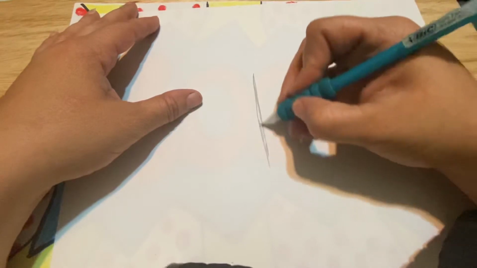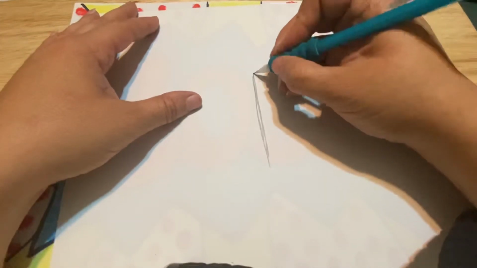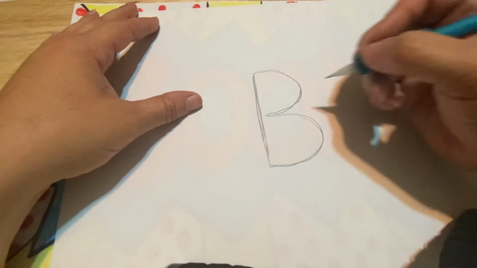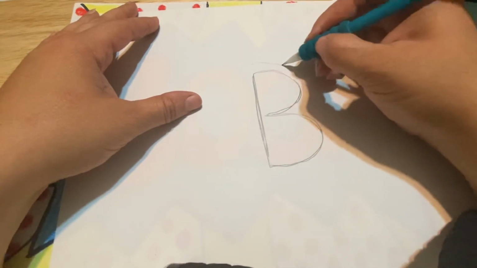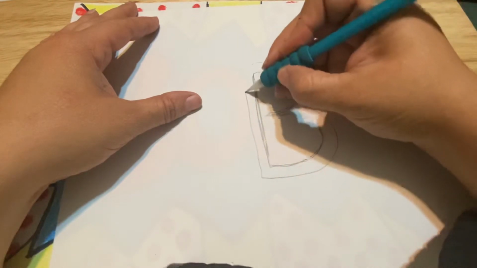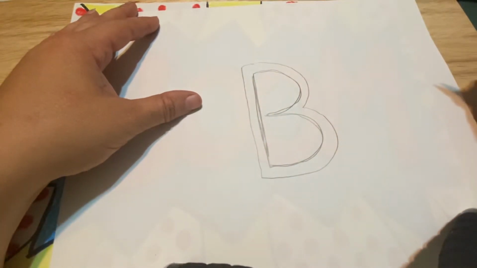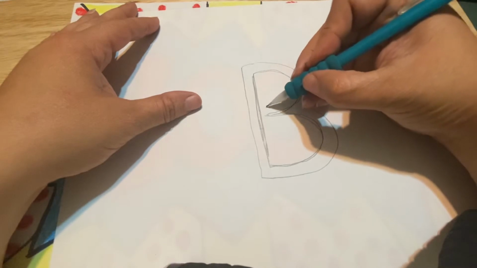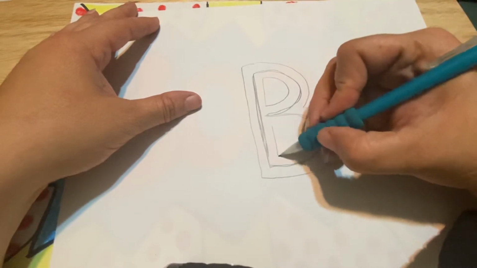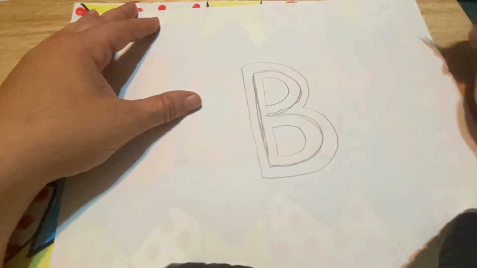And I'm going to try to make this thick so that you guys can see it. So we're going to print our letter just like we normally would. Then we're going to trace around it on the outside, and then we will trace around it on the inside.